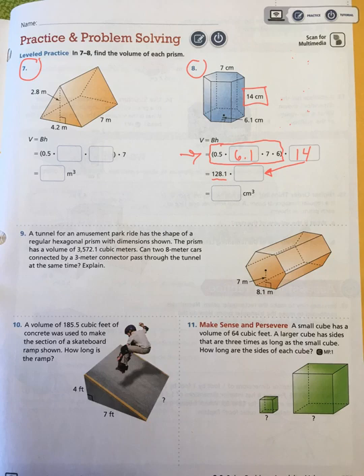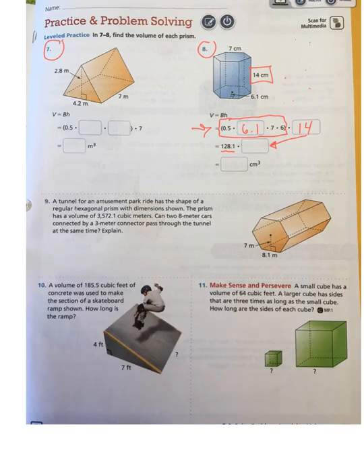number 9 here. Let me get you started on that. So in this problem, number 9 is referring to this hexagonal prism. And they're telling you the volume of that prism is 3,572.1 to be exact. And then they're giving you the information. The thing they're not telling you is the height, or the area. So what I'm going to do is I'm going to tell you what the area of the base is to kind of get you started.